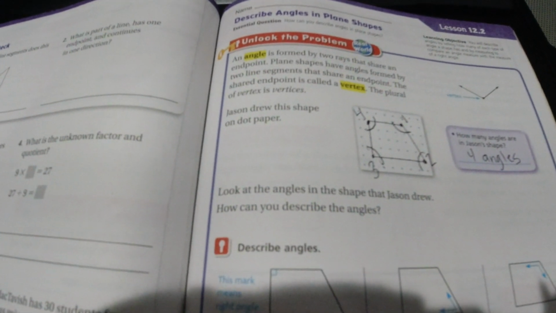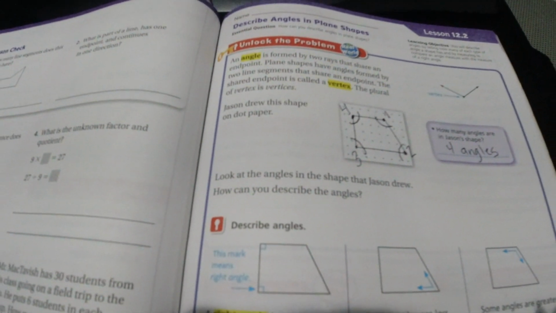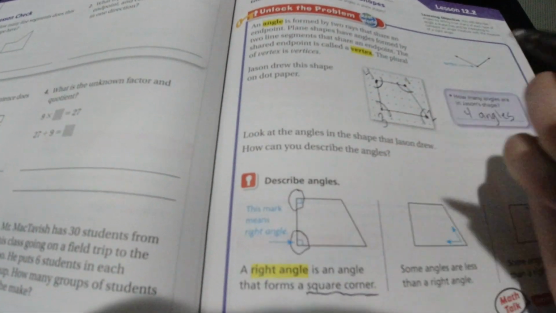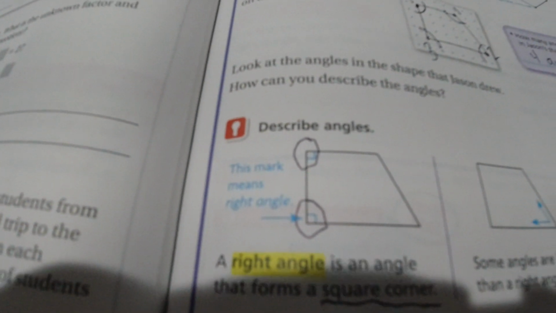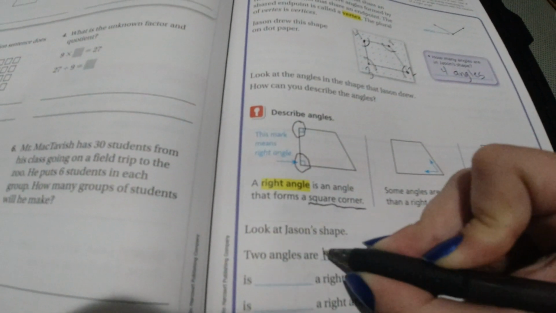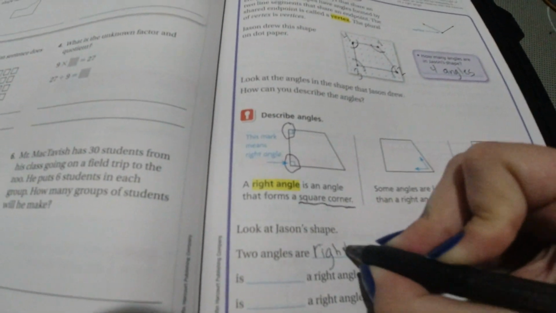Now it says, look at the angles in the shape that Jason drew. How can you describe the angles? So now we're going to describe them. So a right angle is an angle that forms a square corner. So he actually has 2 right angles because there's 2 angles here that make right angles or corners. So there are 2 angles that are right angles.